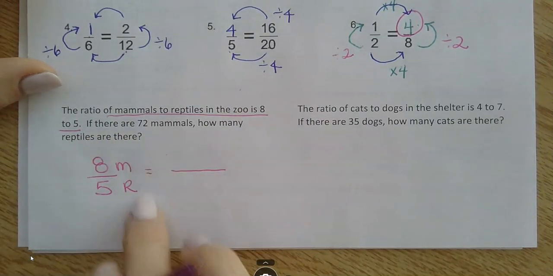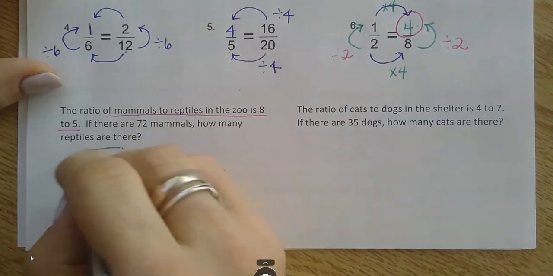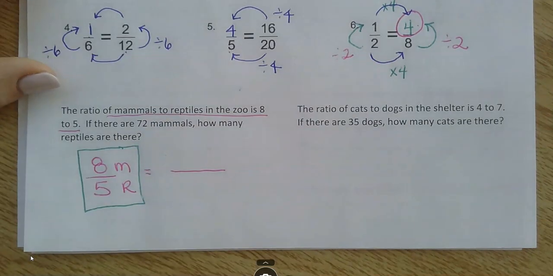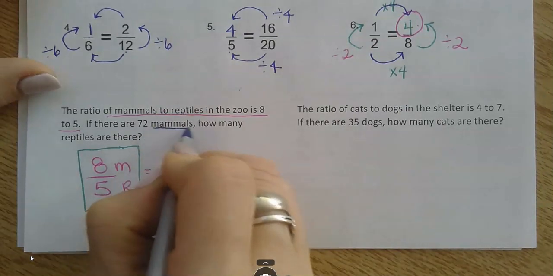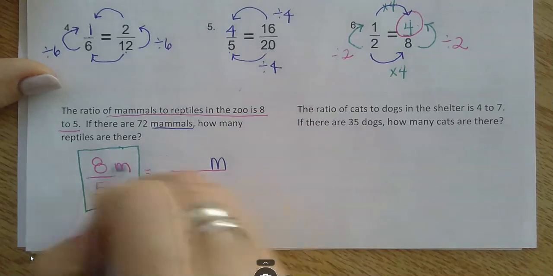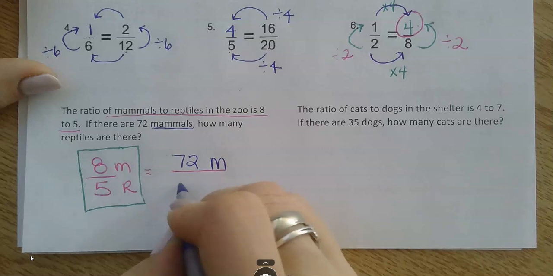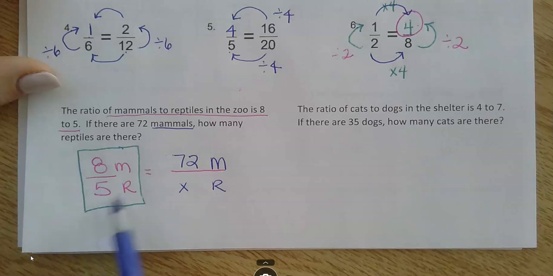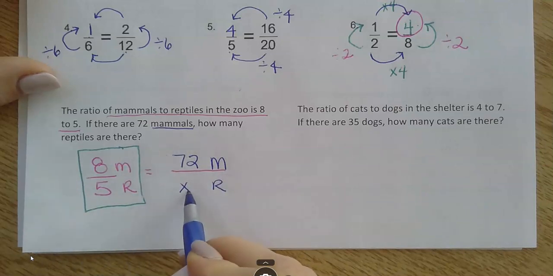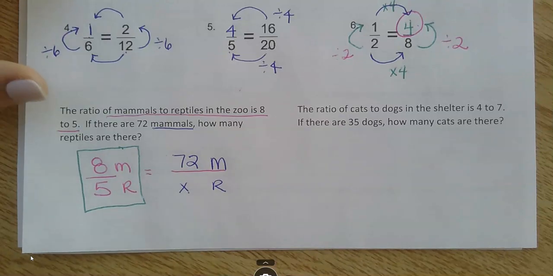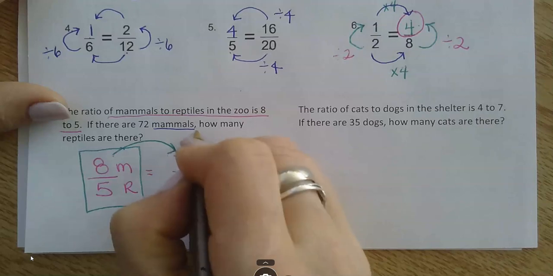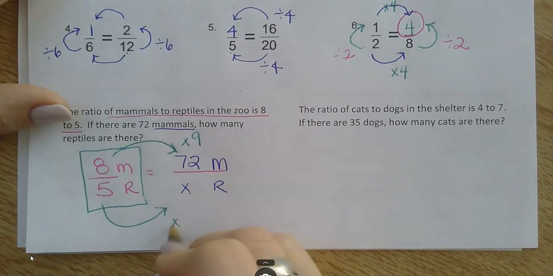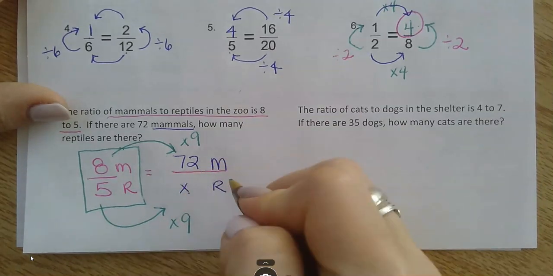Okay, so I set up the ratio where I know both numbers that go together. This is what they gave me in the problem. Start with that and make sure it's labeled. Then they say there are 72 mammals. How many reptiles are there? Well, I need to make sure my labels line up. So mammals and mammals are going to be on the top. 72 mammals. I don't know X reptiles. And this ratio has to stay equivalent, right? This has to make a proportion. The 8 to 5 ratio is still true, but I need to find this missing number. Okay, so I'm looking for a math fact. Well, I know that 8 times 9 is 72, so 5 times 9 would give me that missing number, and I get 45.